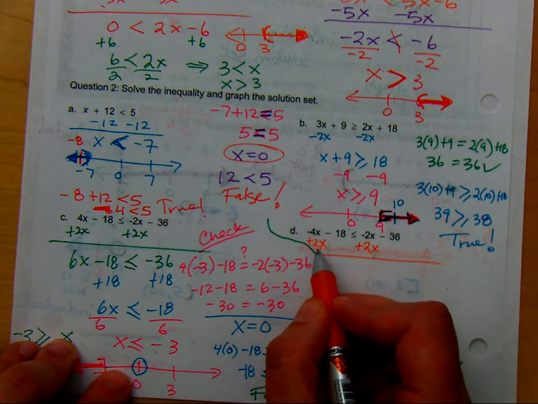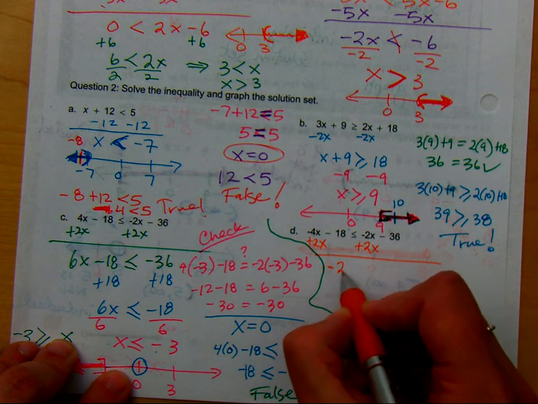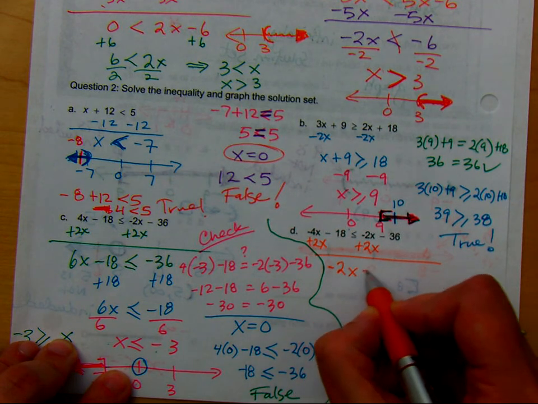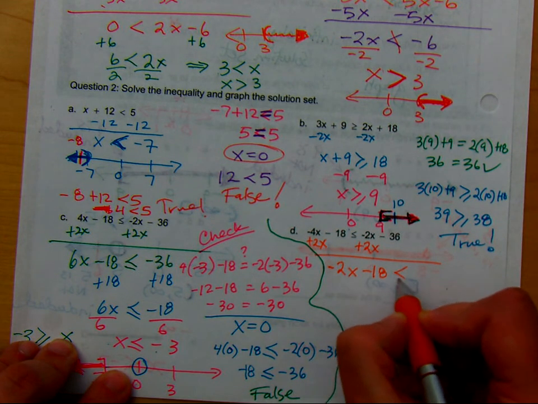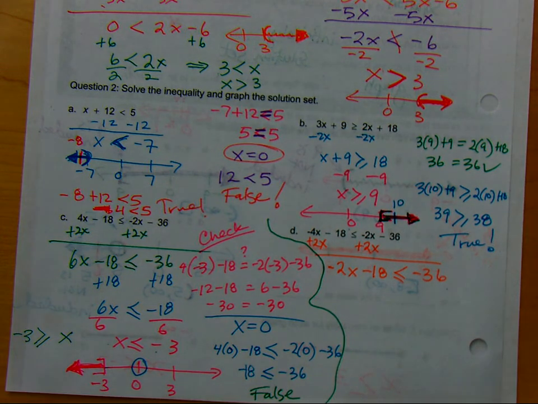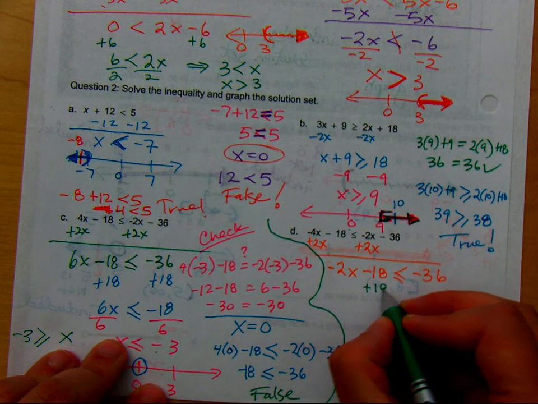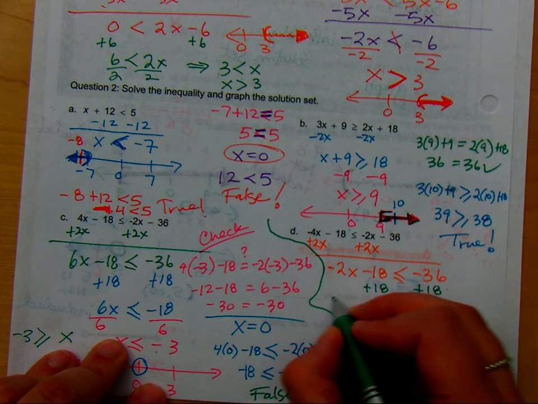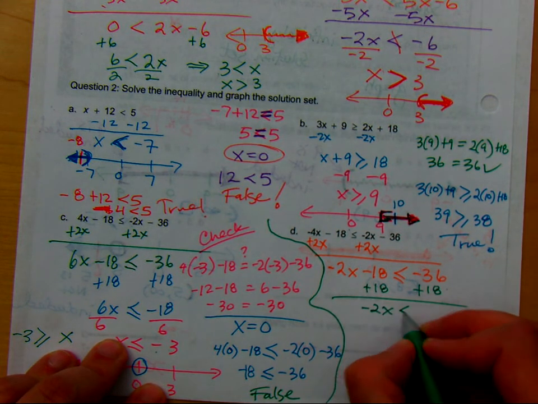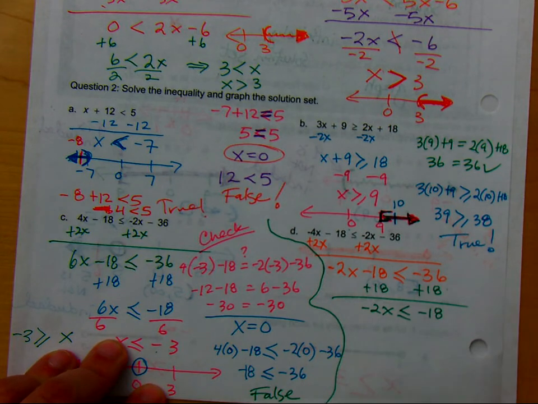Okay, negative 4 plus 2 is what? Negative 2x minus 18 is less than or equal to negative 36. And what would you do next? Okay, and you get negative 2x is less than or equal to negative 18, right?